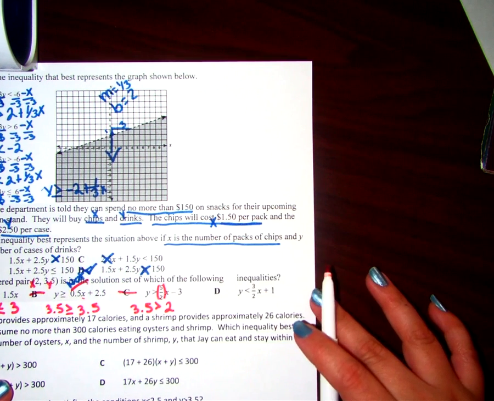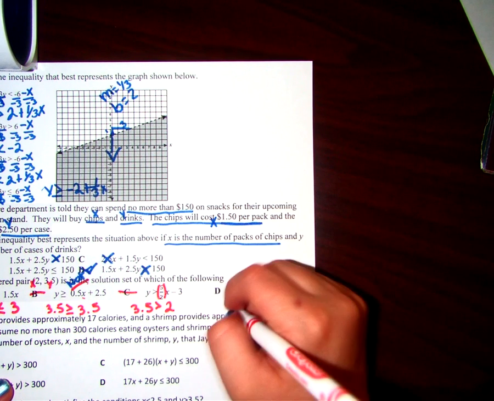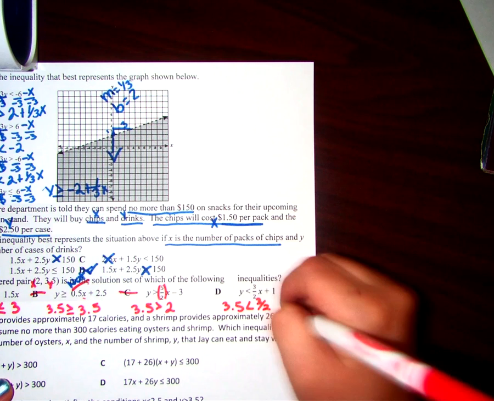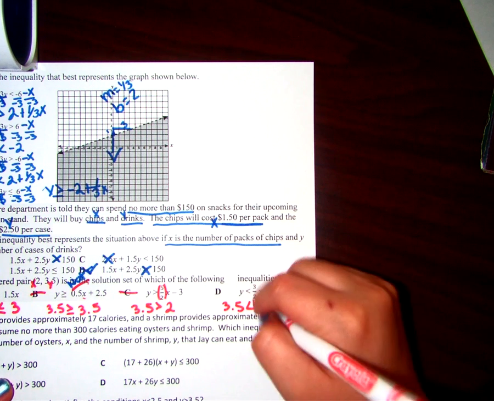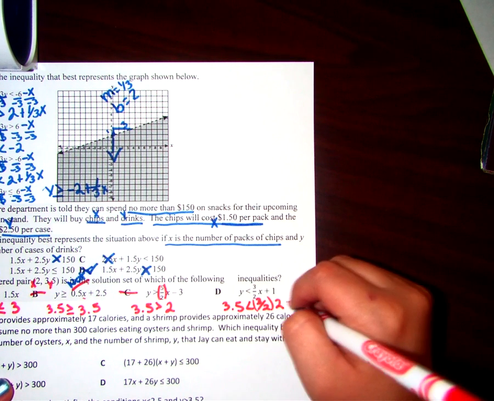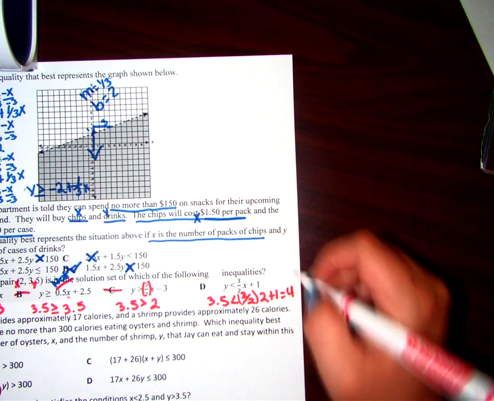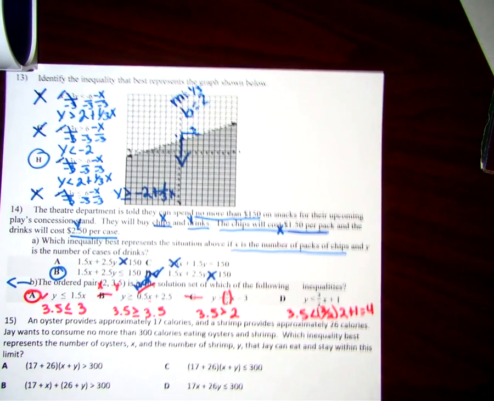So it can't be that one. Answer choice D, plug in 3.5, 3 over 2, plug in our 2 right there for X, multiply that, add 1, you'll get 4. Is 4 bigger than 3.5? Yes, it is. So our answer is A.